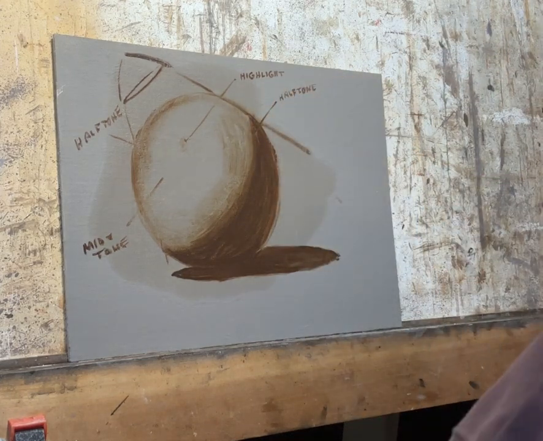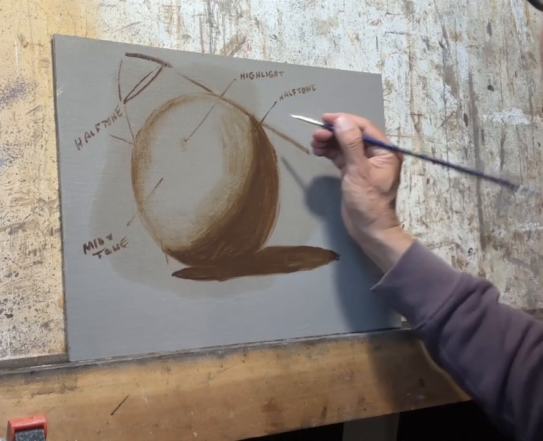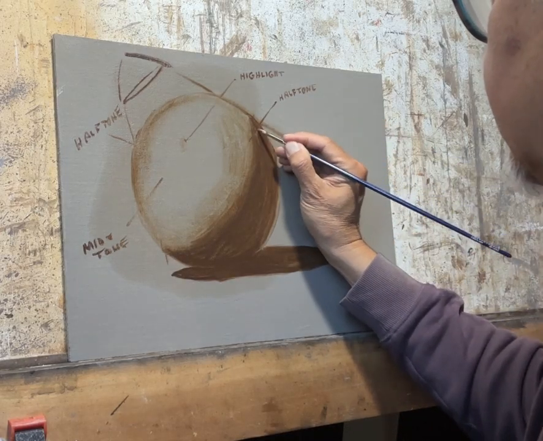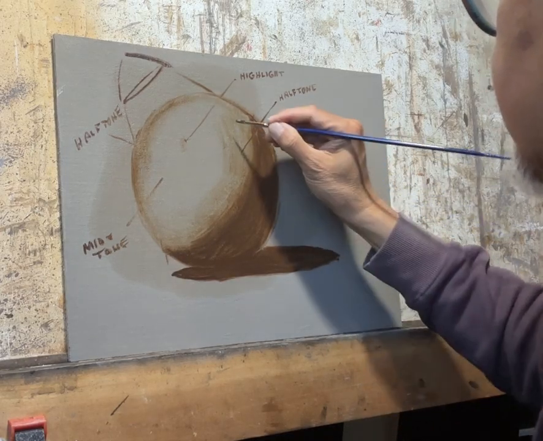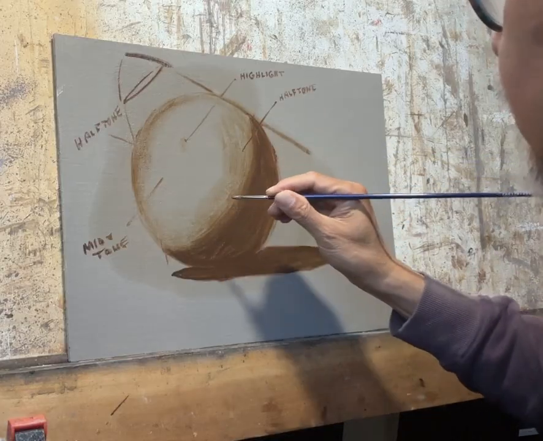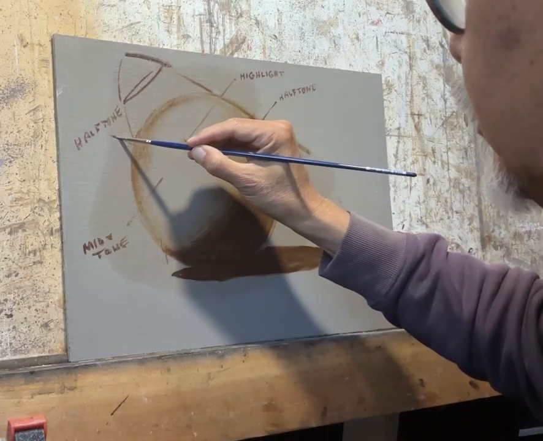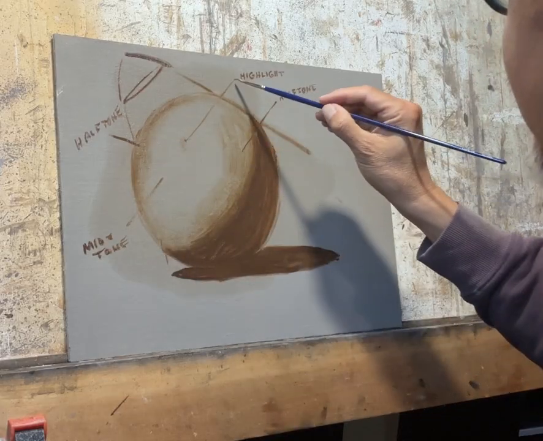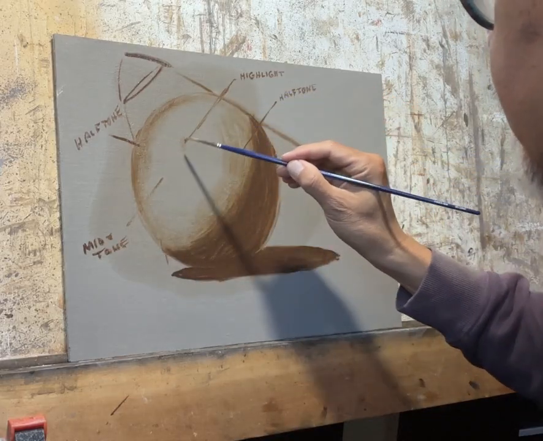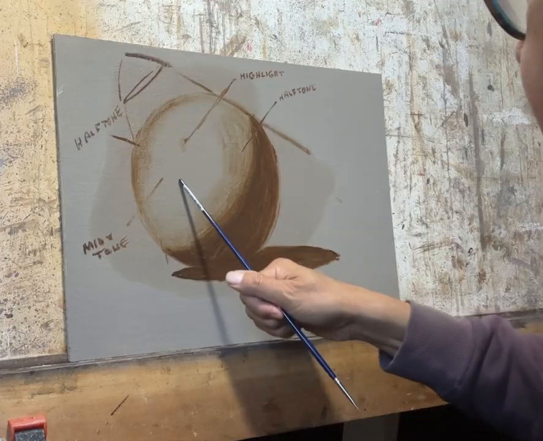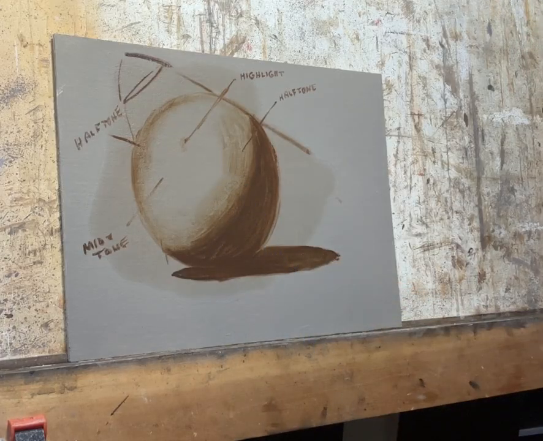Okay, so let's reinforce that again. The halftone will be located right here. This is all the darkest halftone. Also, halftone is located at the edge of the sphere, of the form. And again, the highlight is located here. And wherever we see the gray itself, that would be the midtone.